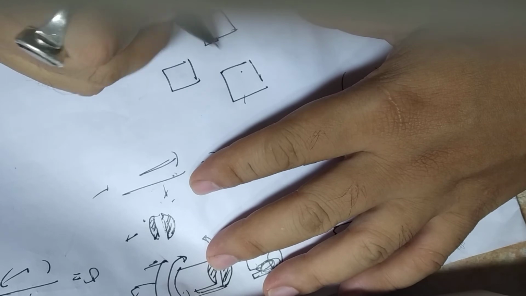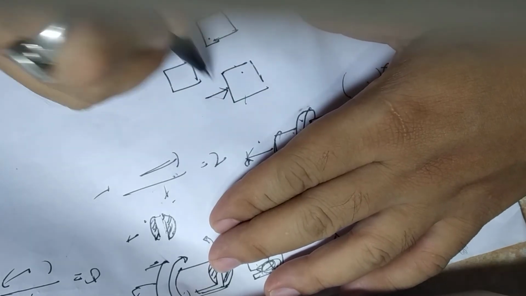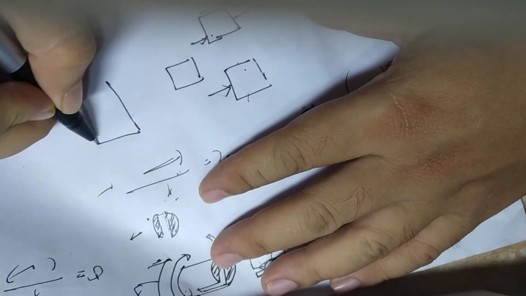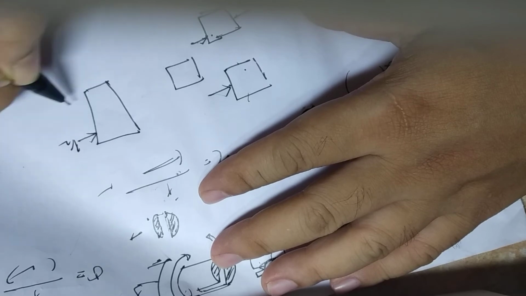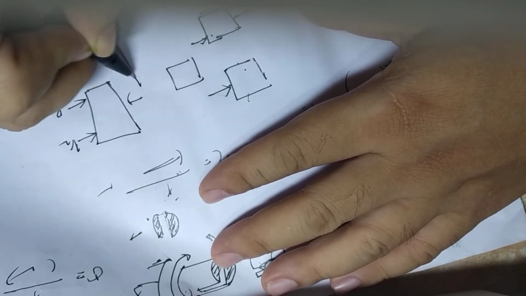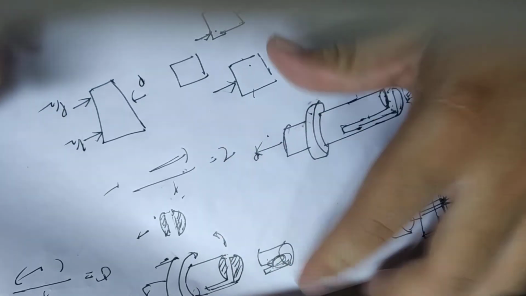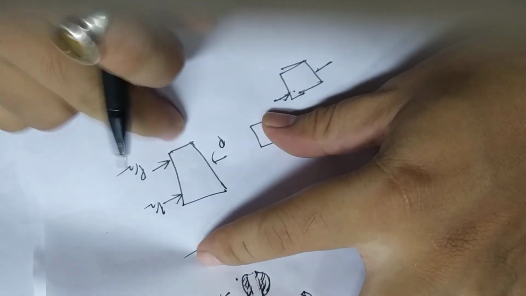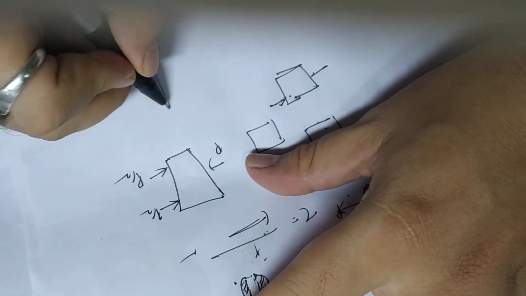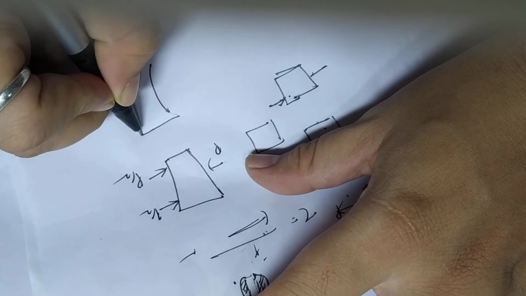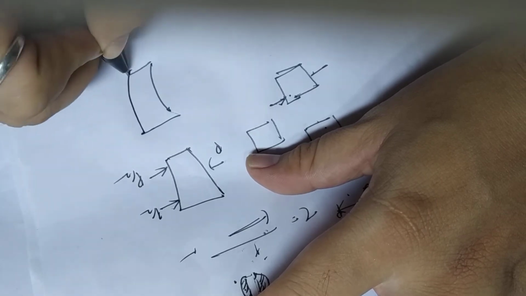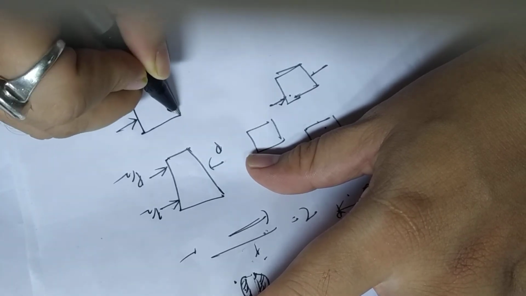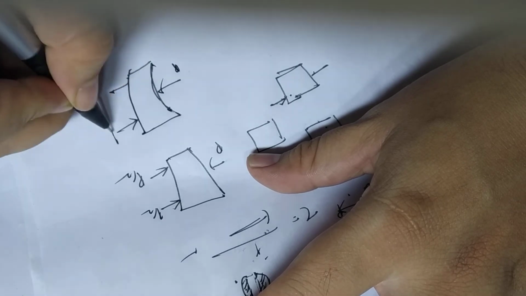If it doesn't break, due to the forces like this, this is the Cotter, there is P by 2 force, P by 2 force, and P force. It may not break completely, but it can bend in this manner because of these forces.